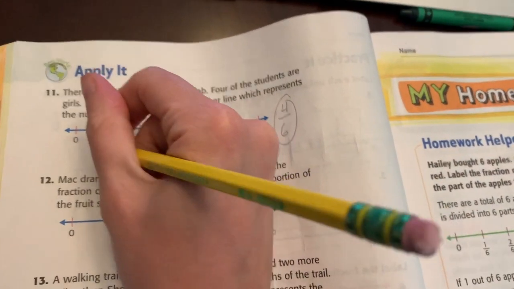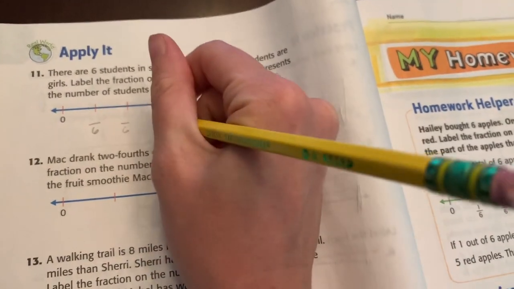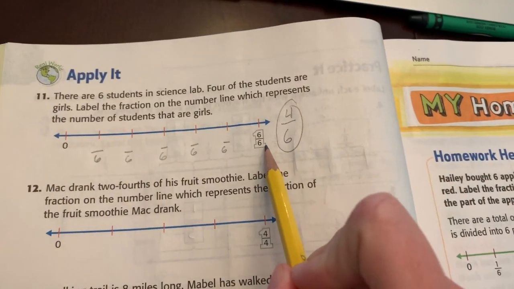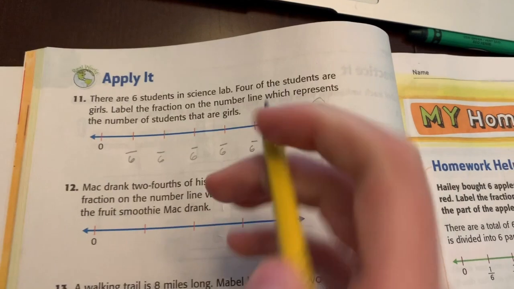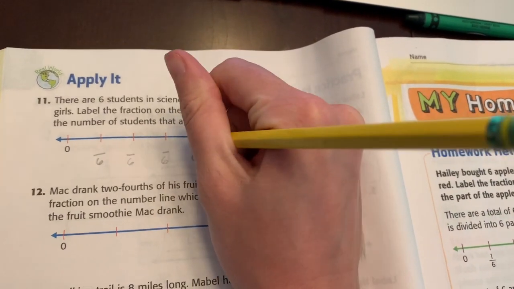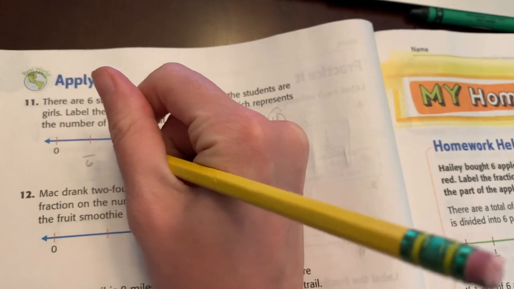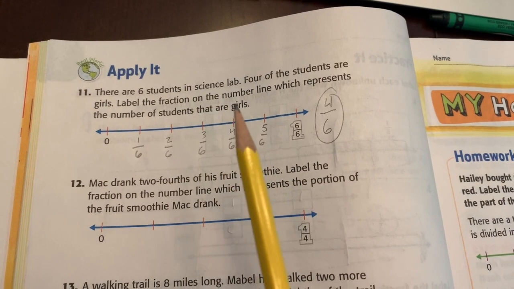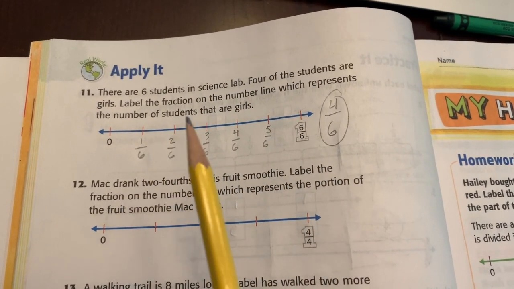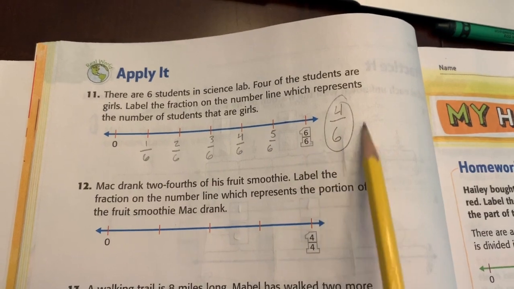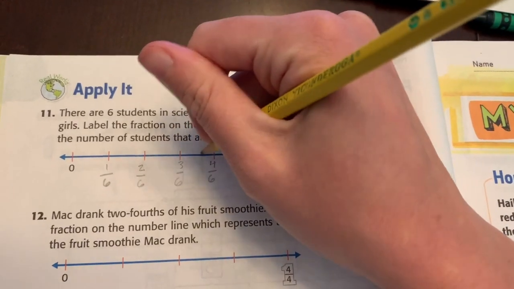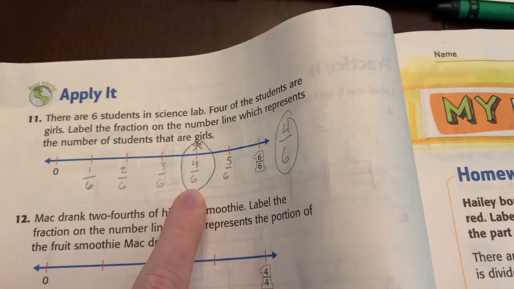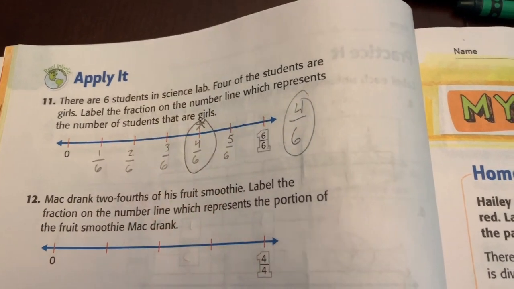So I'm going to label my denominator for every tick on this number line. I have 6/6. 1 less than 6/6 would be 5/6, 4/6, 3, 2, and 1/6. And it wanted me to label the number on the number line which represents the number of students that are girls. So we really want to find 4/6. I'm just gonna circle it. You could put a star above it to show me that you know this tick mark stands for 4/6.